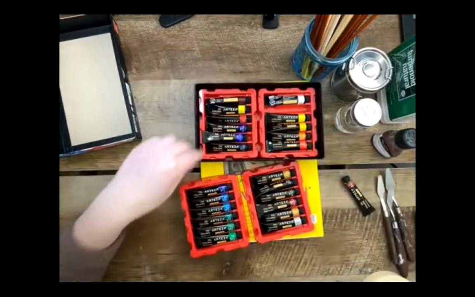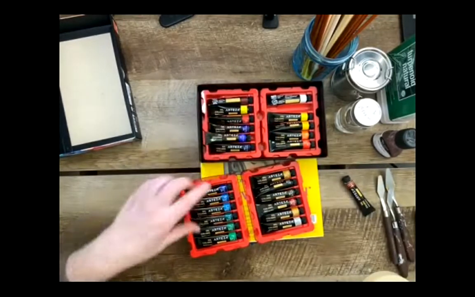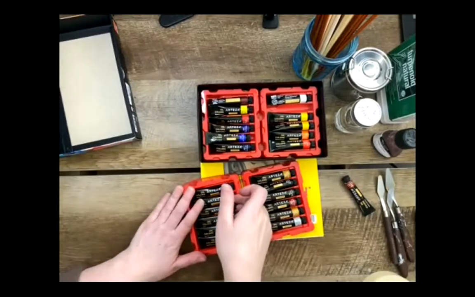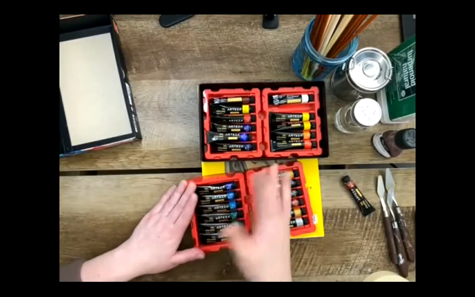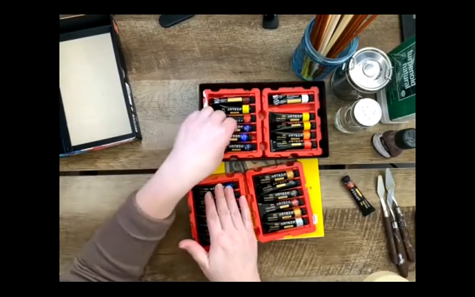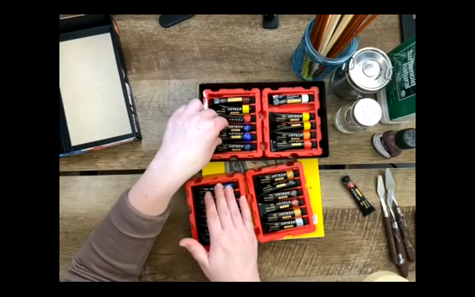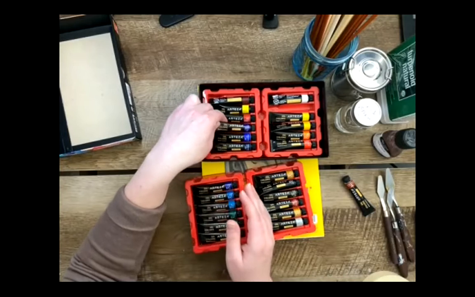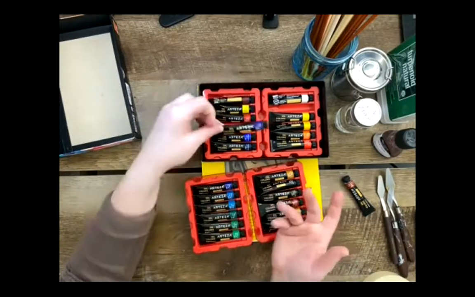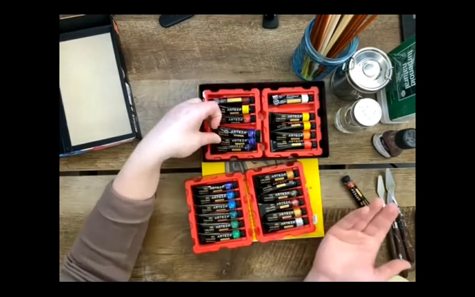And then your blues, your cerulean, your sky, your cobalt tend to be more cool, whereas your ultramarine, and I have a cobalt violet here, tends to be more warm.